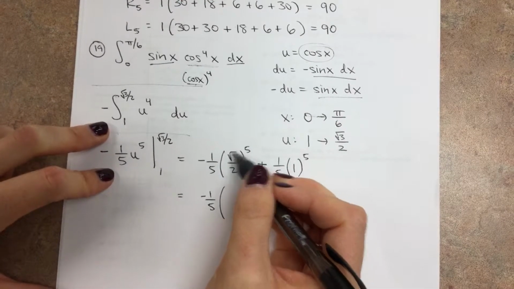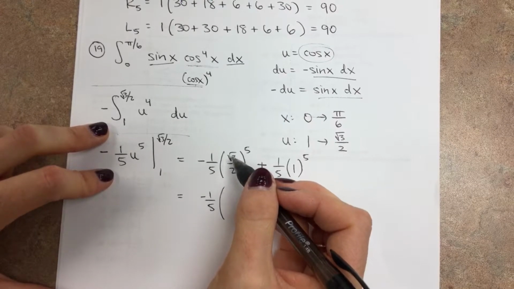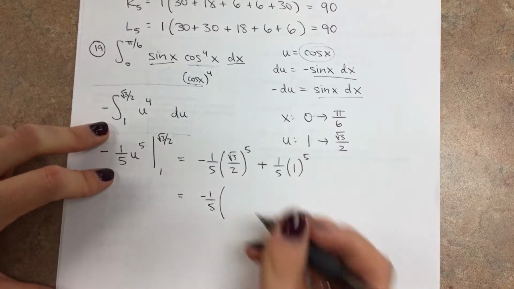So this is super weird. The square root of 3, if I square that, I get 9. So if I square it, I get 3. So if I raise it to the 4th power, I get 9.